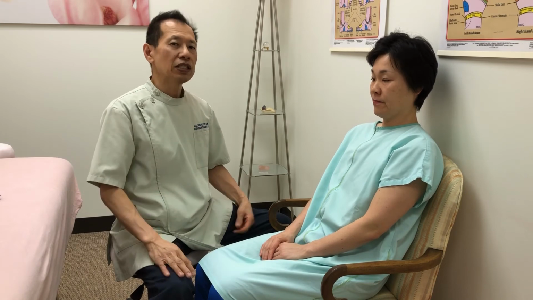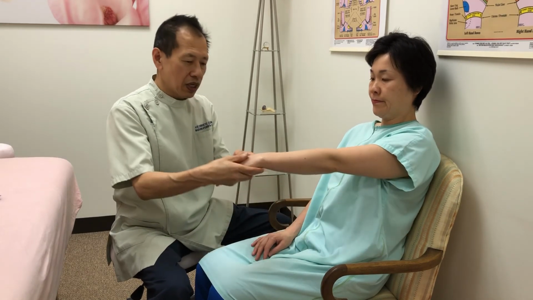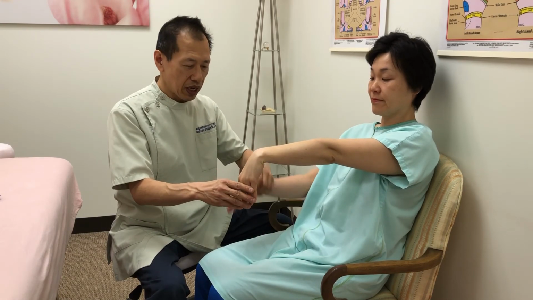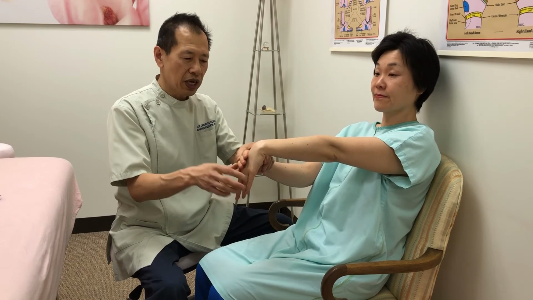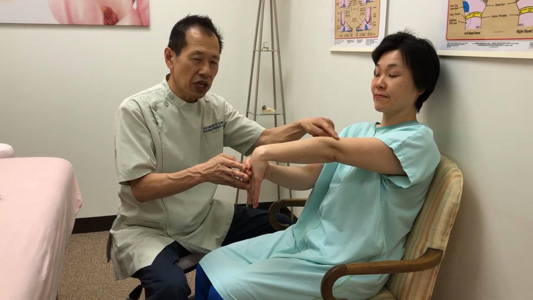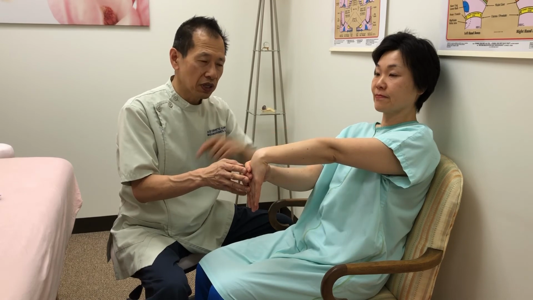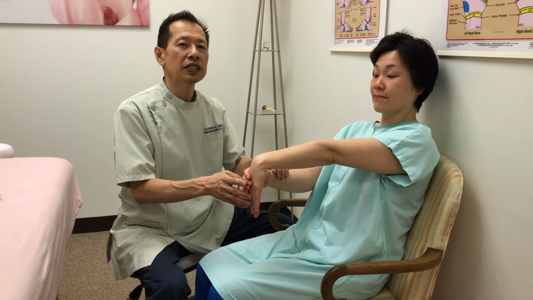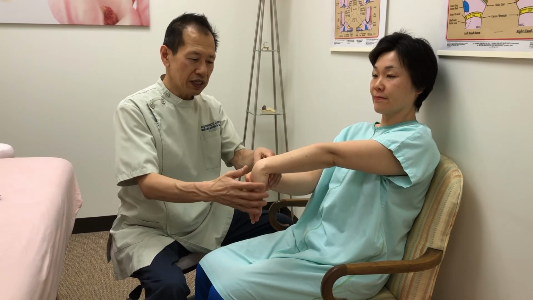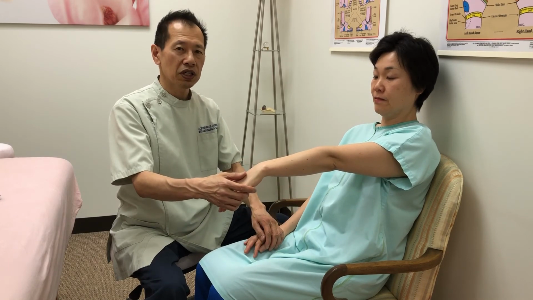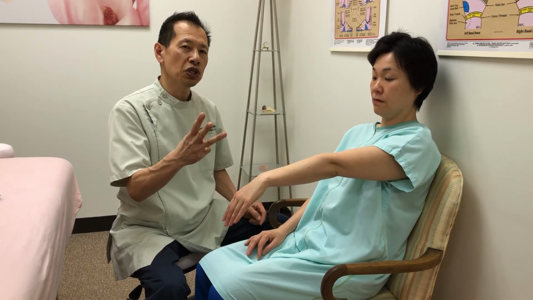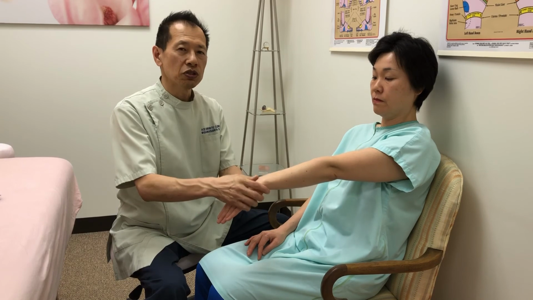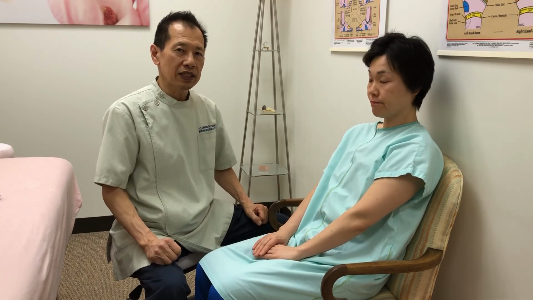Second one is stretching. Bend your wrist like this and hold with the other hand and pull a little bit, and feeling tension here is good enough. Okay? Then keep breathing and hold 20 seconds. Then release it and rest a little bit and do 3 or 4 times as one set. You can do this maybe 3 times a day.